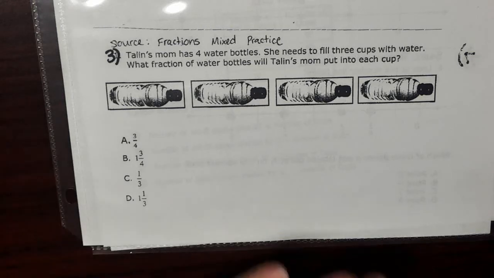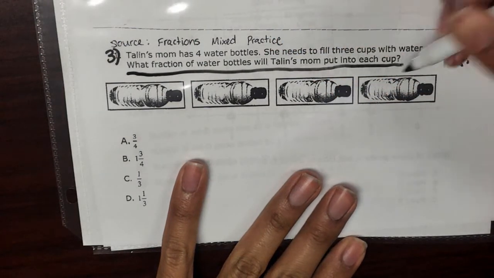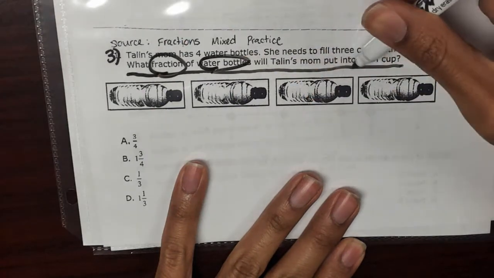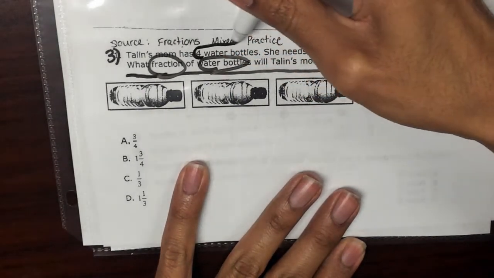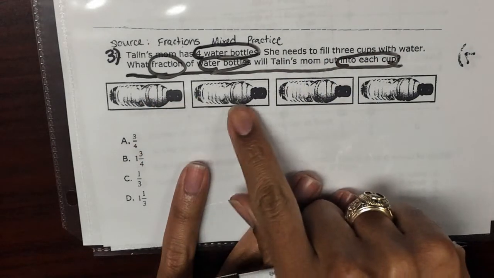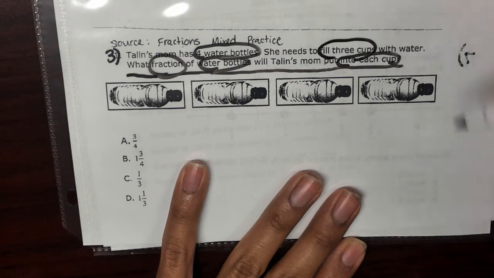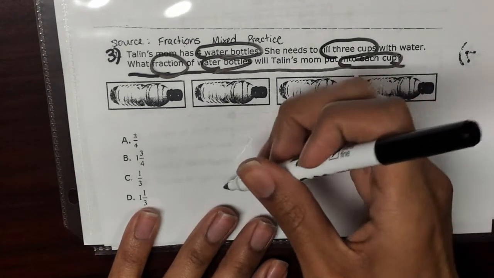On number 3, I'm going to underline the question: what fraction of water bottles will Talon's mom put into each cup? I need a fraction of water bottles that's going to be put into each cup. It says Talon's mom has 4 water bottles. They're drawn right here, 1, 2, 3, 4 water bottles. She needs to fill 3 cups with water. So I know that the water that's in here needs to go into 3 cups.